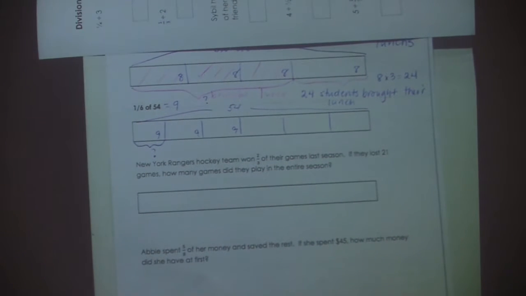I would like you to go ahead and try the New York Rangers problem. I'd like you to do it, and then I'd like you to talk with the people at your table to see if they solved it the same way.